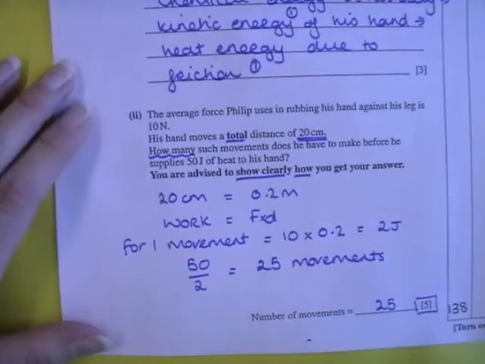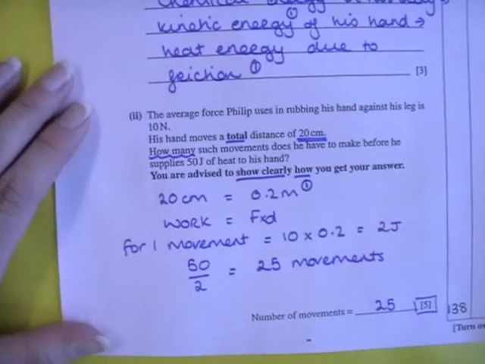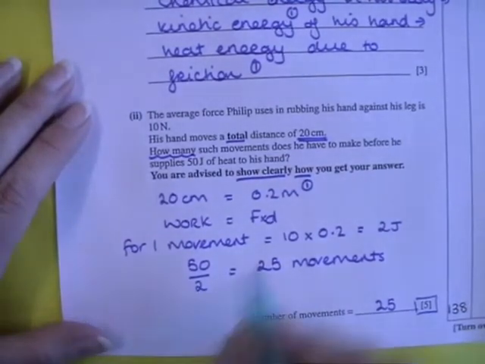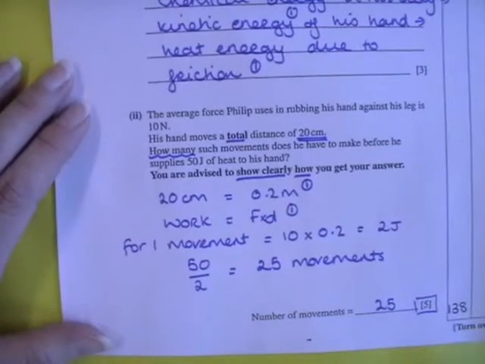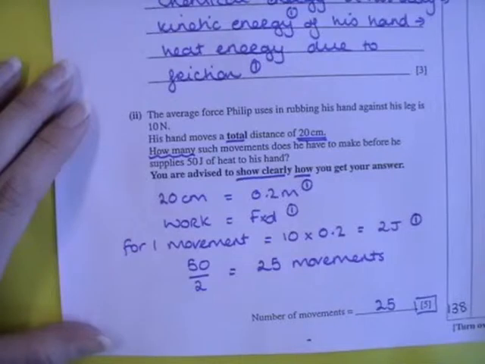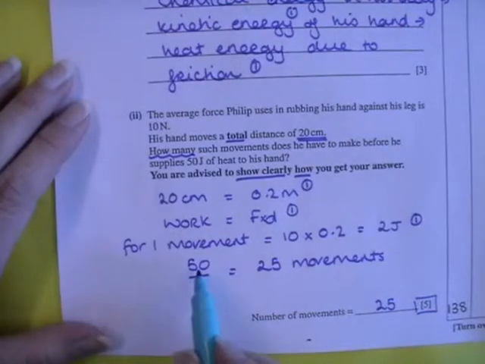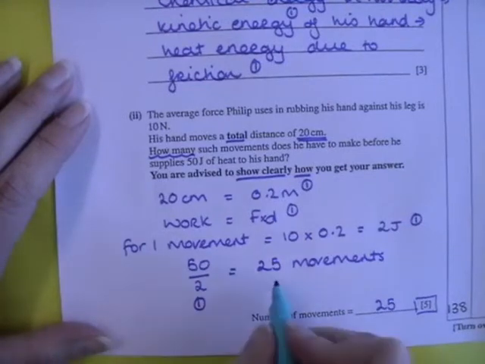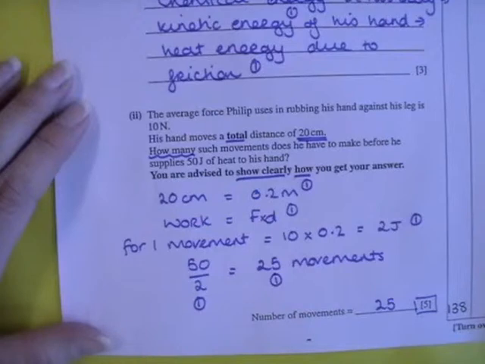Now, where did the 5 marks come from then? Well, it's surprising how many marks you can get, even if you don't fully get through the question. You would get a mark for converting the centimetres to metres, and a 2nd mark for writing down the equation. A 3rd mark for calculating the energy of one movement. A 4th mark then for working out that to get 50 joules of energy, and it's 2 joules per movement, showing that calculation. And the 5th mark then comes from working out that it's 25 movements.